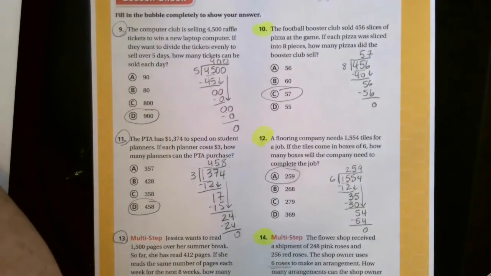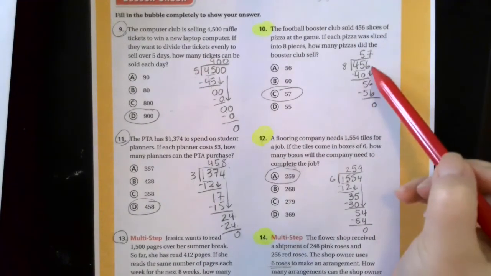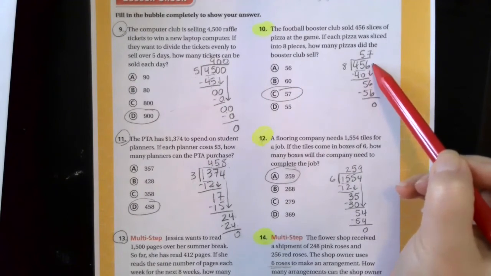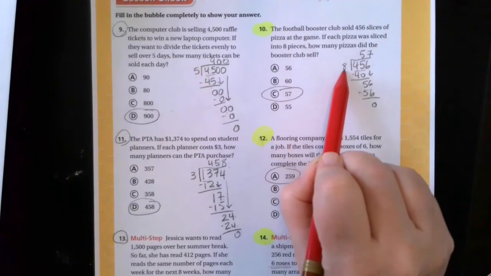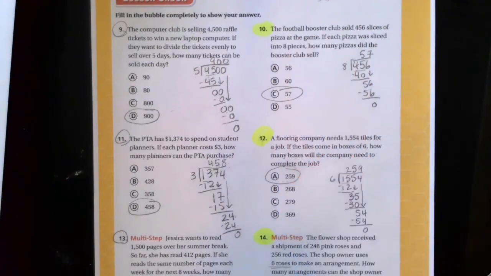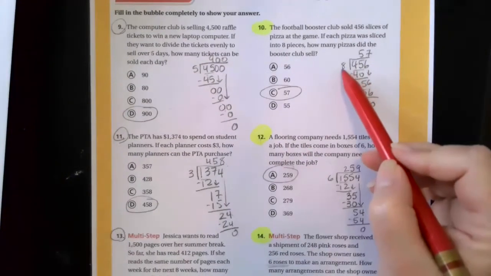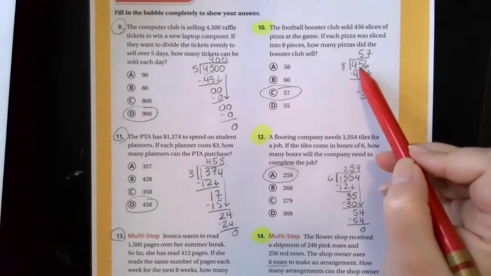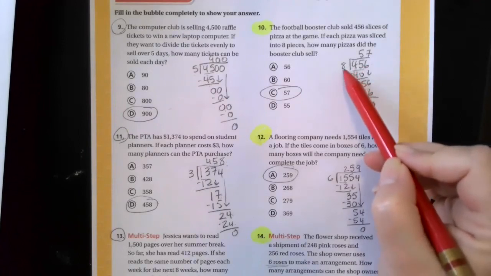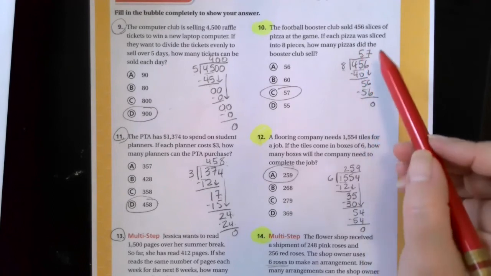So a football booster club sold 456 slices of pizza at a game. If each pizza was sliced into 8 pieces, how many pizzas did the booster club sell? So we needed to figure it out. Each pizza was divided into 8 pieces, so that was the key right there. 456 total divided by 8 slices per pizza comes up with how many pizzas there were.